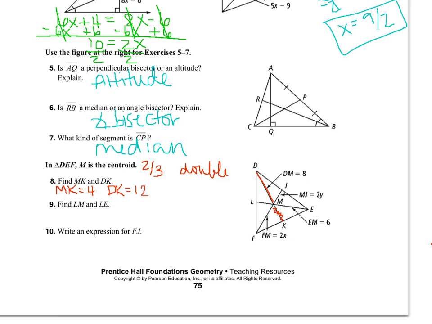Okay, let's look at the next problem. They want me looking at LM, this piece here, and LE. And they tell me that EM is 6. So very, very similar to the last problem. If I know that EM is 6, this little piece here, LM, would have to be half of that, which is 3. And then by adding everything together, the 6 plus the 3, I get LE is 9.